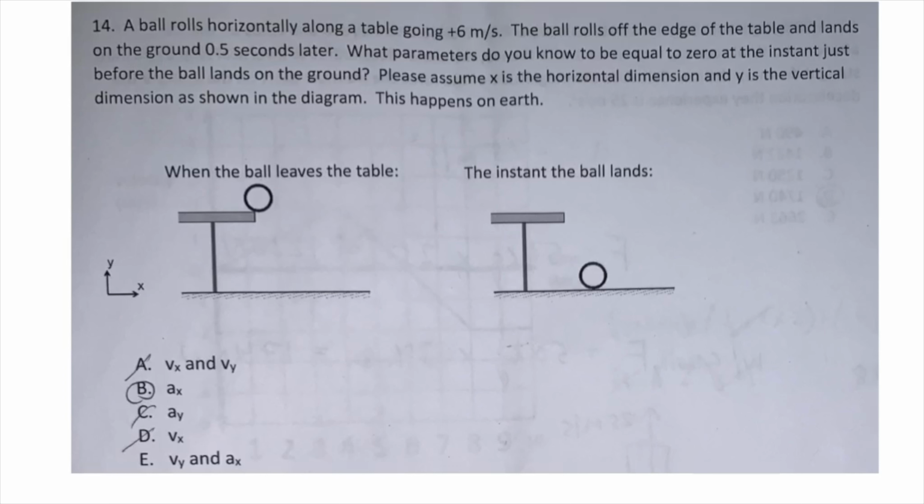The velocity of the ball will also remain constant in the x direction, but there will be an acceleration in the y direction, which will increase the velocity in the y direction. For this specific problem, only the acceleration of x is equal to 0 just before the ball hits the ground.